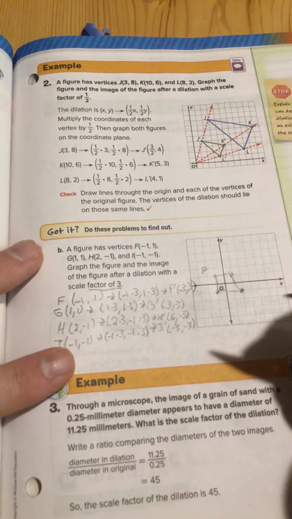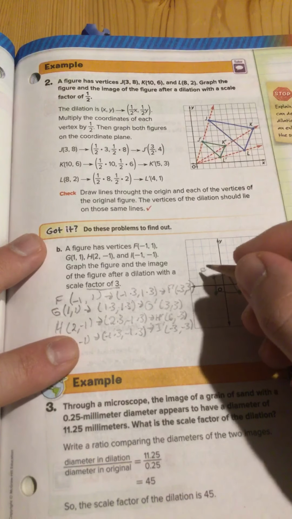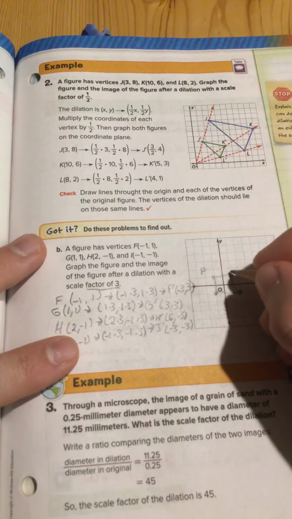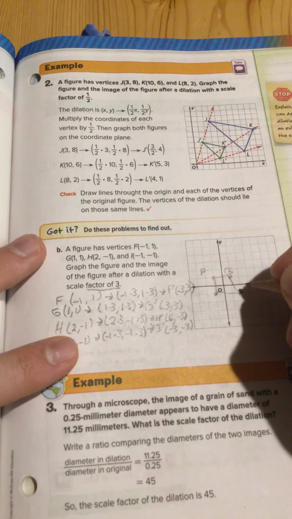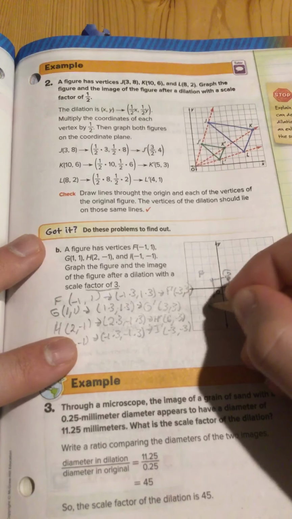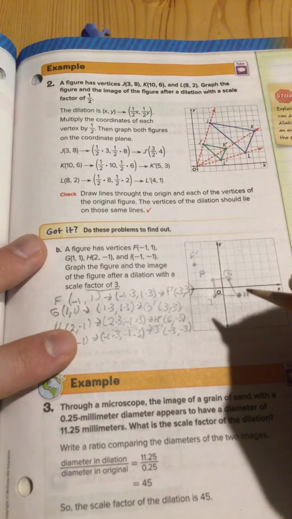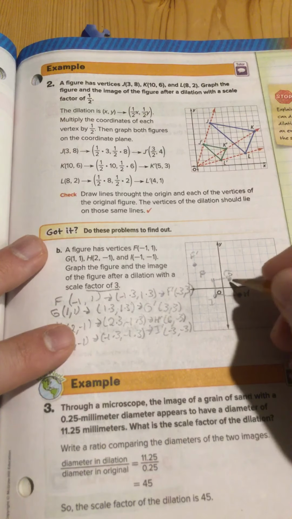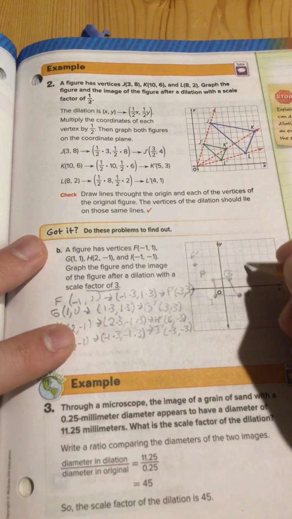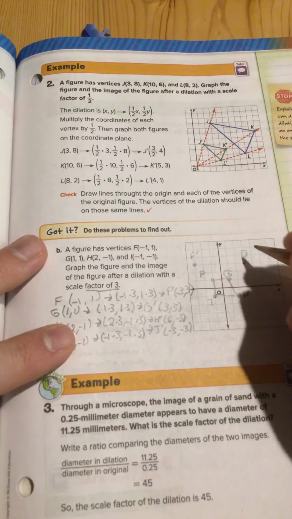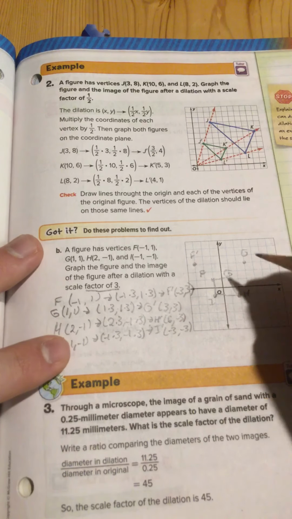Now, all we have left to do is graphing all of these. So, I didn't label all my points. Let's label all my points first. So G, H, and I. I like to keep track of where my stuff is. So, F prime, -3, 3. So my new F is up here. My new G is 3, 3. So 1, 2, 3, 1, 2, 3. Here's my new G.